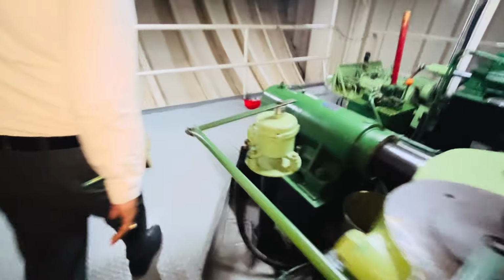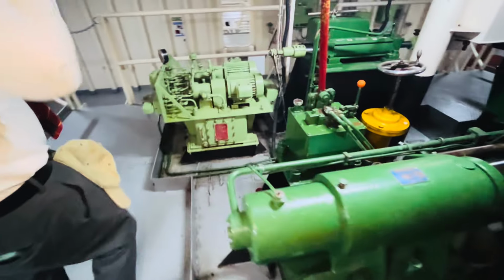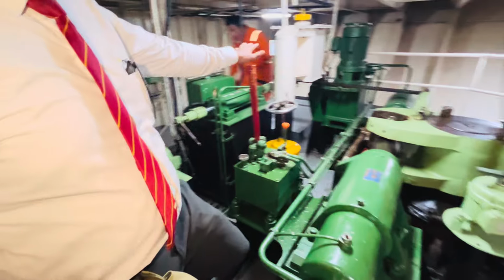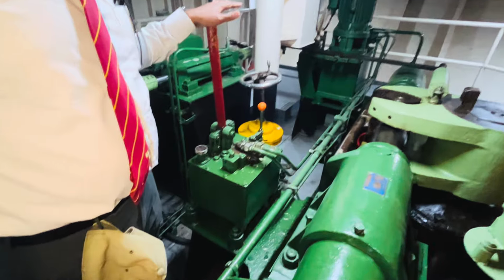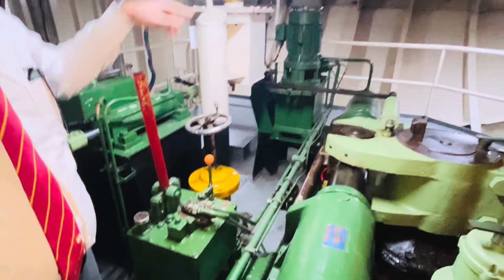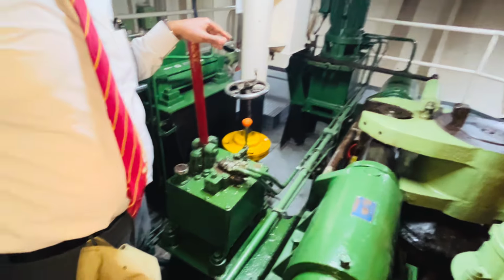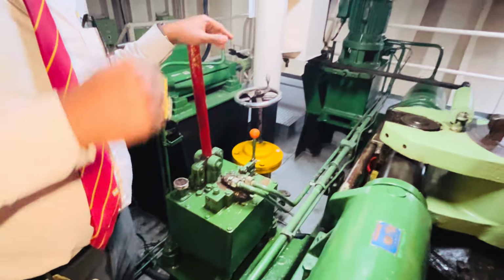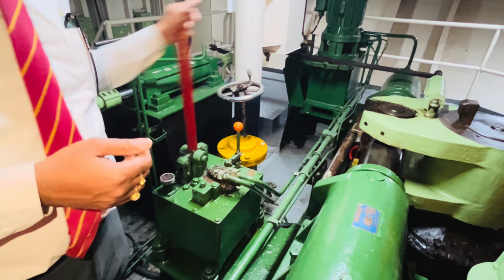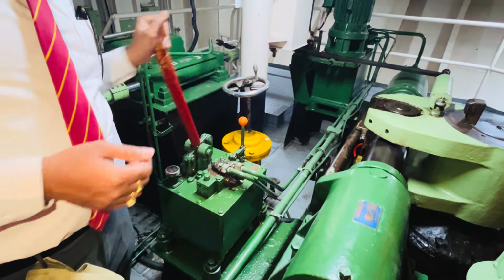Now, this is auxiliary steering. What is the job of the motor there? The swash plate was moved by a link. We need pressure, so as there is no electricity, we need a hand pump. It will create pressure.